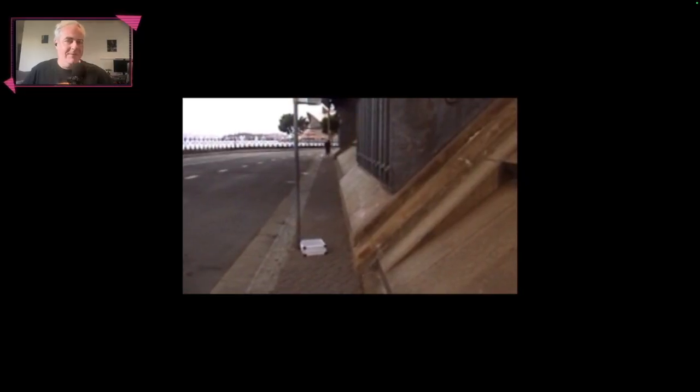Yeah, it looks a little suspicious. Oh shit. Oh look, he just dumped it on the ground. Funny. Look at him go.